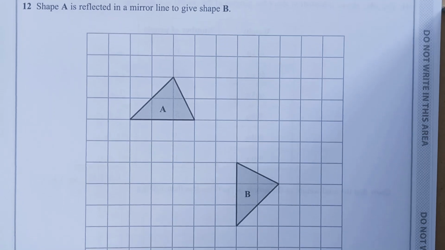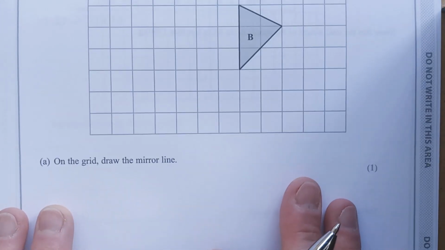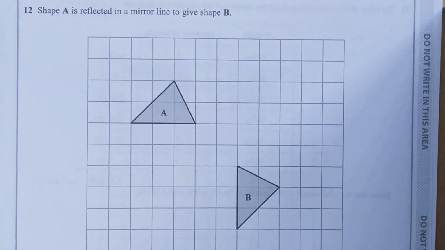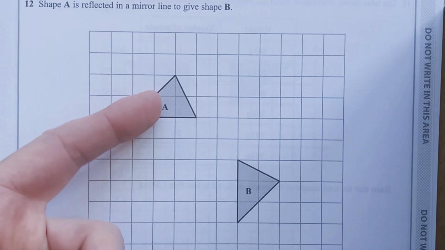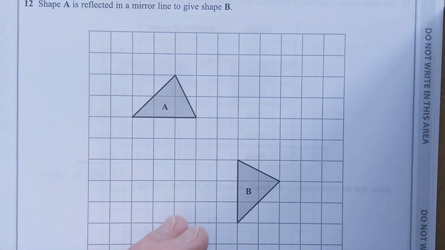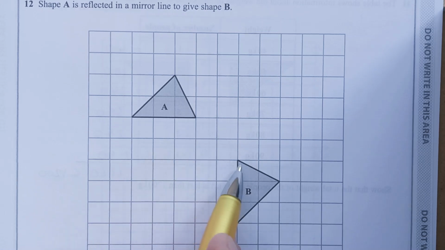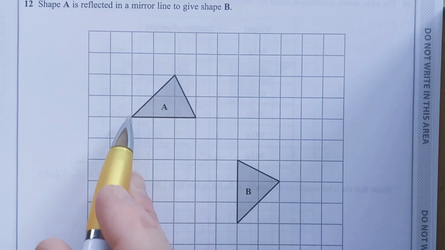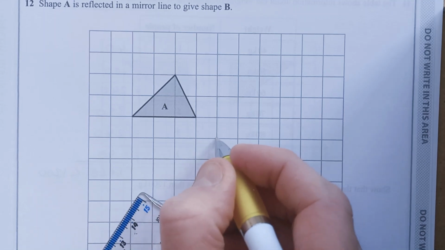Question 12. Shape A is reflected in a mirror line to give shape B. On the grid, draw the mirror line. So it's a bit like lines of symmetry, but we're not actually going through the shape. So we're thinking, how is this reflected onto here? Well, it's going to have to be somewhere on this diagonal, because we want this point coming over here, this point coming over here, this point coming over here. So we're going to have a diagonal line.